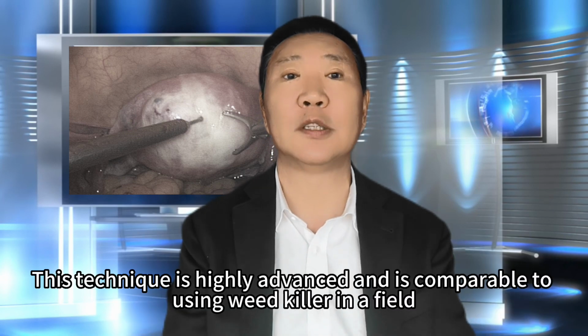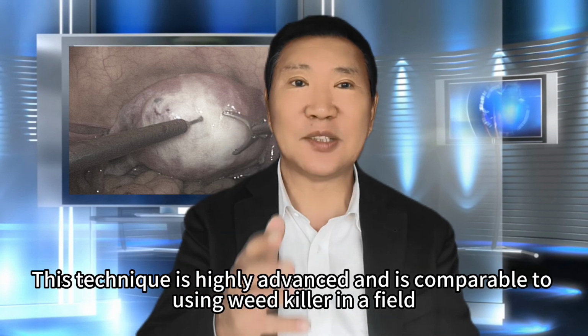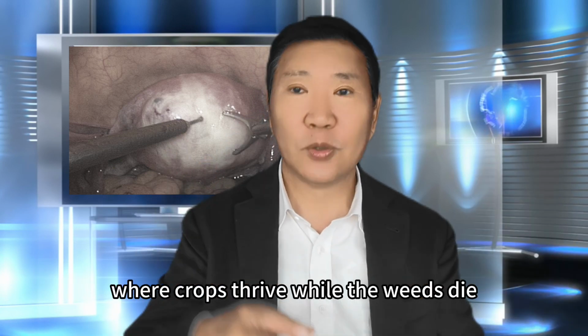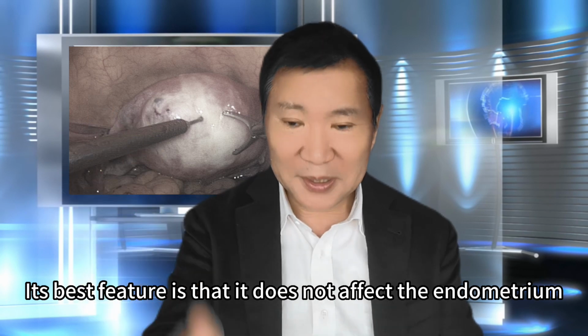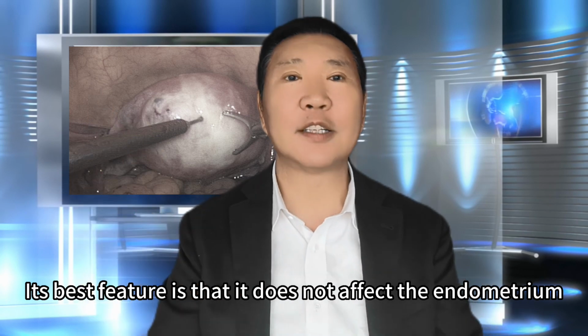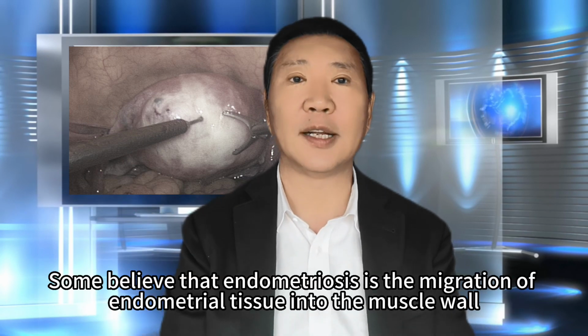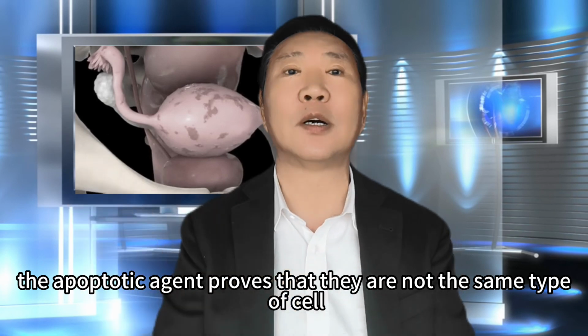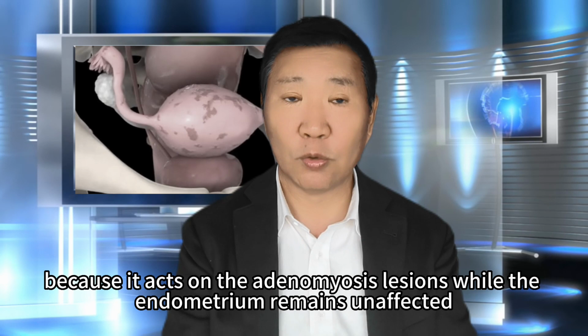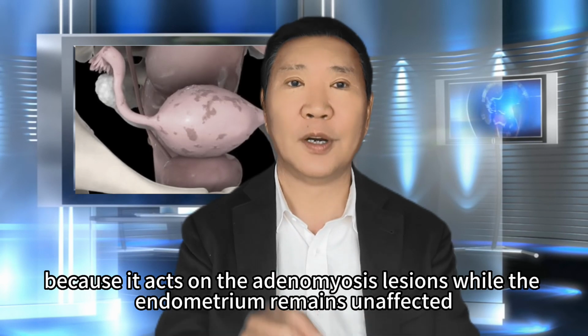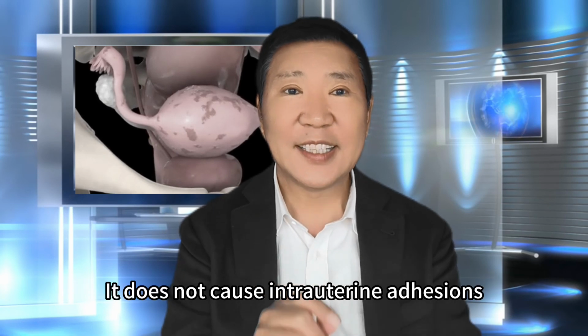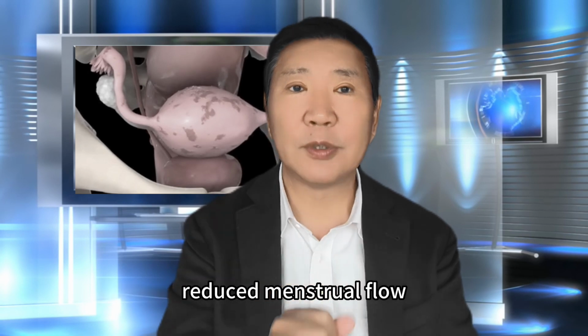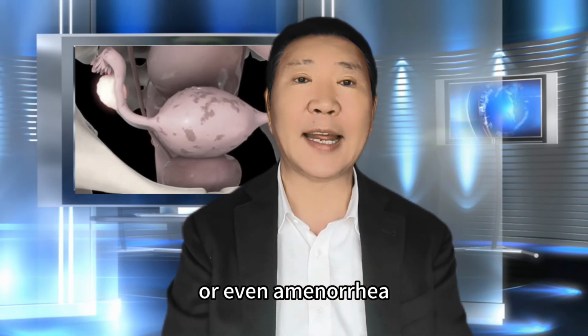This technique is highly advanced and is comparable to using weed killer in a field, where crops thrive while the weeds die. Its best feature is that it does not affect the endometrium. Some believe that adenomyosis is the migration of endometrial tissue into the muscle wall. No, the apoptotic agent proves that they are not the same type of cell, because it acts on the adenomyosis lesions while the endometrium remains unaffected. It does not cause intrauterine adhesions, reduced menstrual flow, or even amenorrhea.